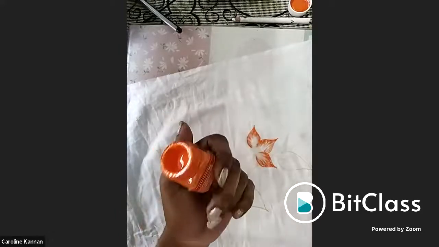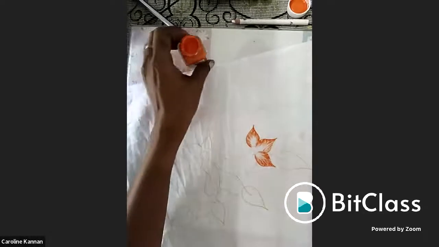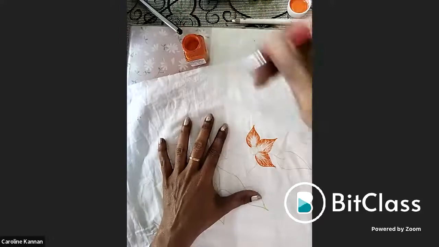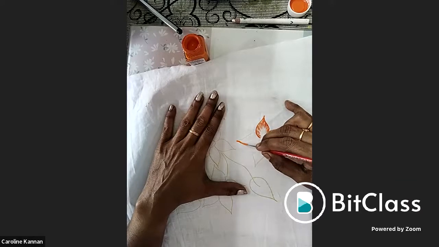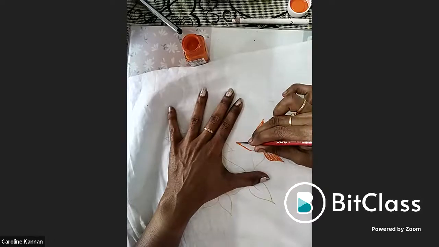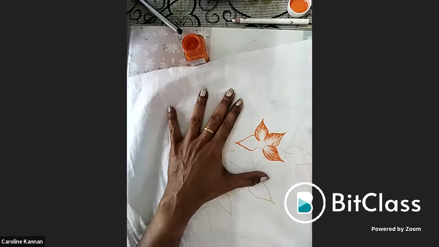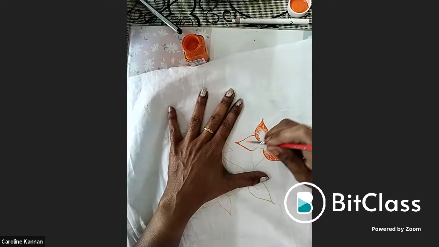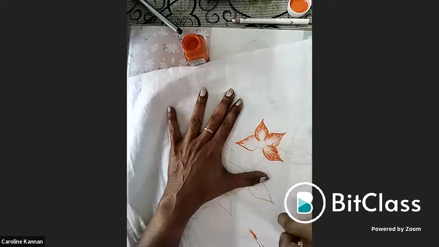I'm using orange. It's a basic orange color that comes along with the normal pack. It's not a special color, just 283 orange. So I started from this part of the petal, drew it down to the end, and from this side also I'm dragging it down. I'm just putting the outline of the flower. First I'm doing the outline. Then take your brush, just start pulling inside. Keep your brush in a vertical position. According to the petal shape, just pull it like this.